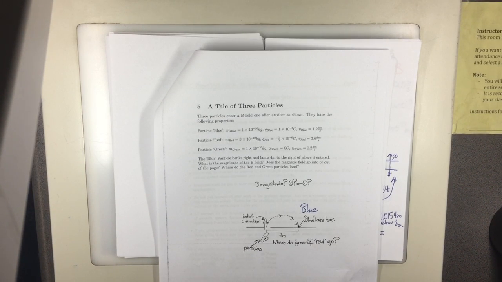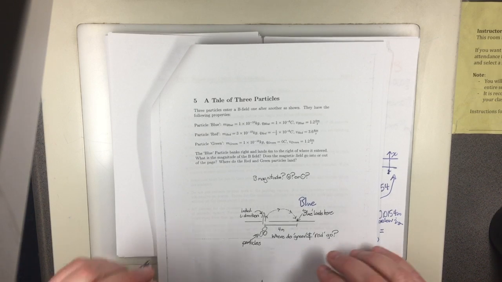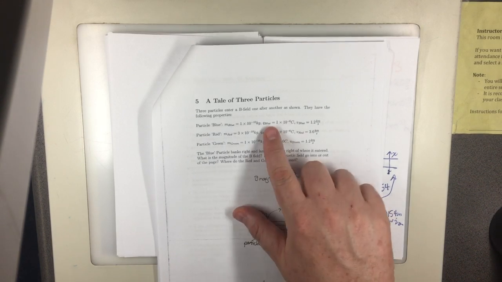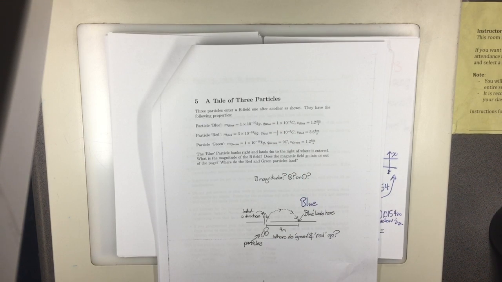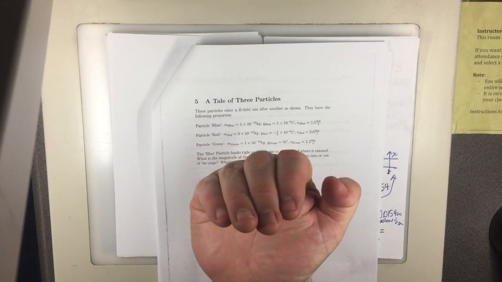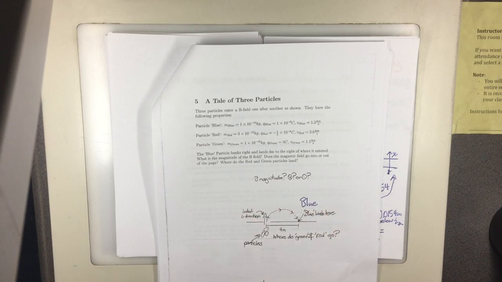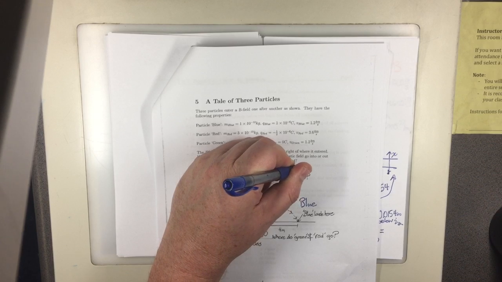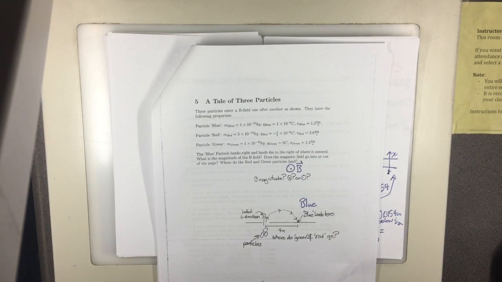So for this, first thing I'd like to do is figure out the direction. The charge of blue is positive, 1 times 10 to the negative 6. So to get the force vector to go to the right for a positive charge, V is in this direction, B is out of the page, so that the force vector is my thumb. So the B field has to be out. It has to be out of the page.